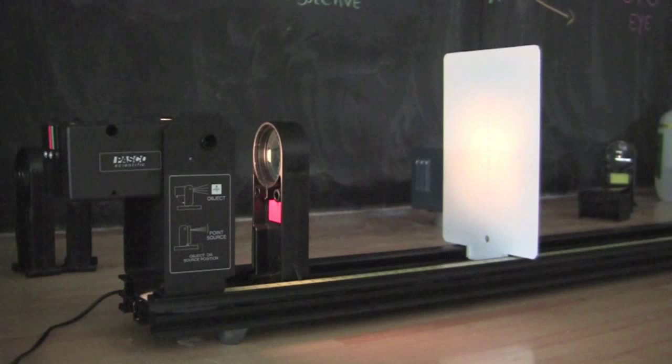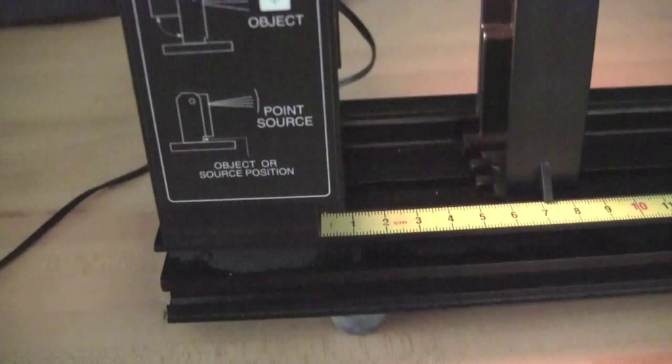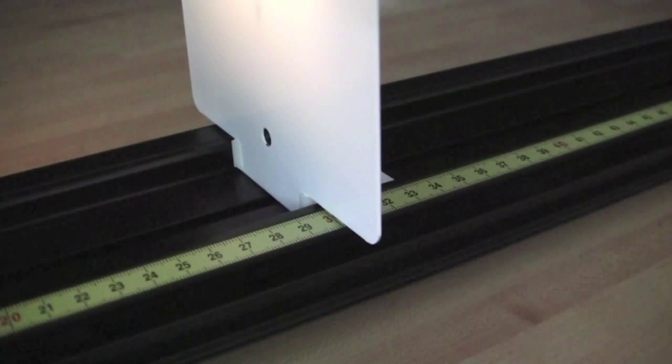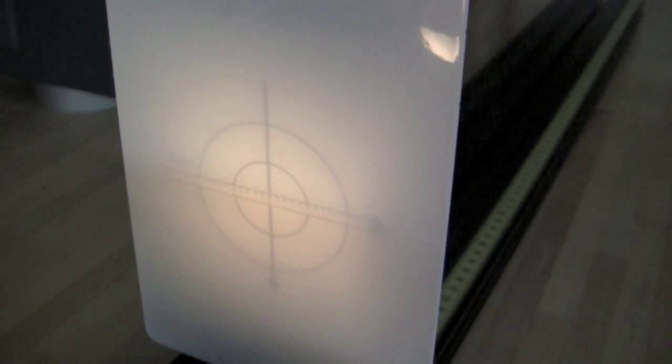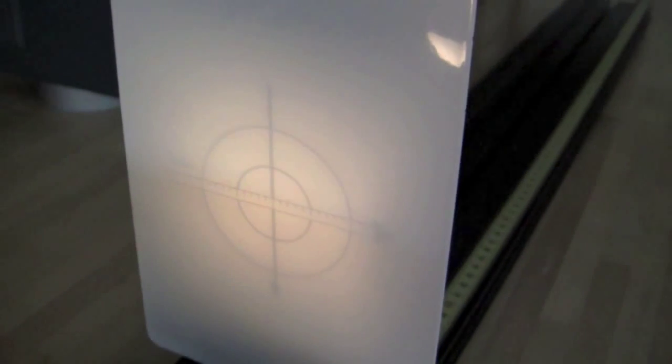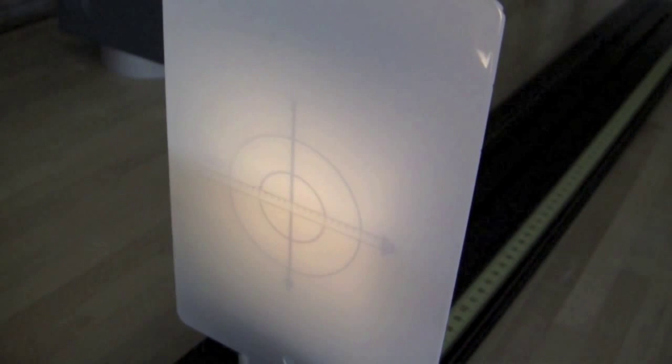To measure the focal length of a lens, this is what we'll use. We'll place a light source at the 0 mark on our set of rails and a screen 30 centimeters away. We'll measure the focal length of the red lens by using it to form an image of the light source on the screen. Slide the lens back and forth and note when we have an image in focus on the screen. From these values, we'll be able to calculate the focal length of the lens.